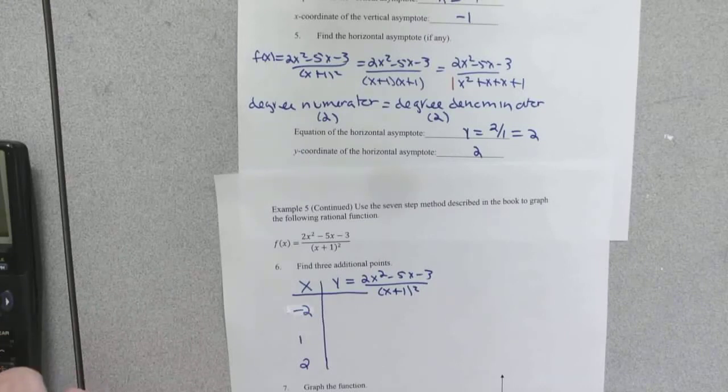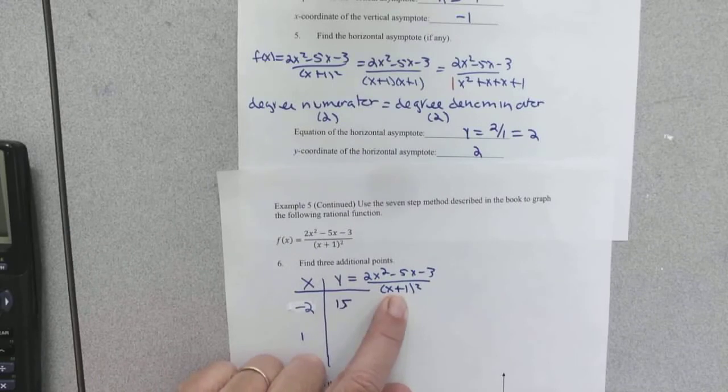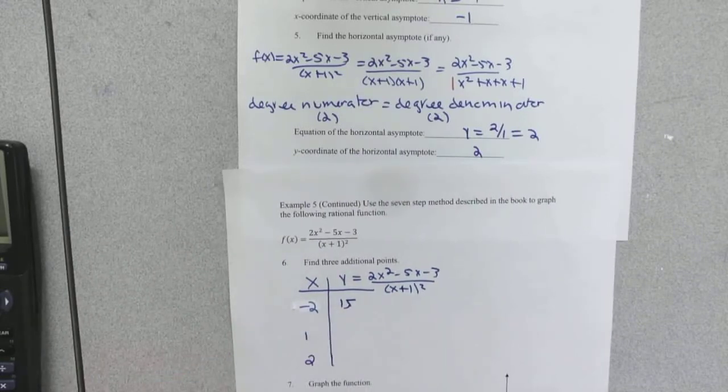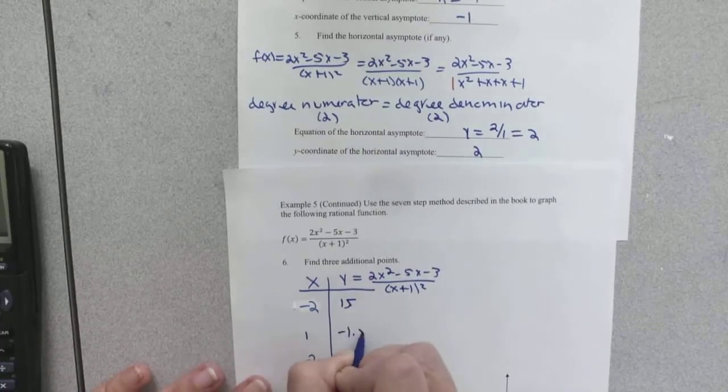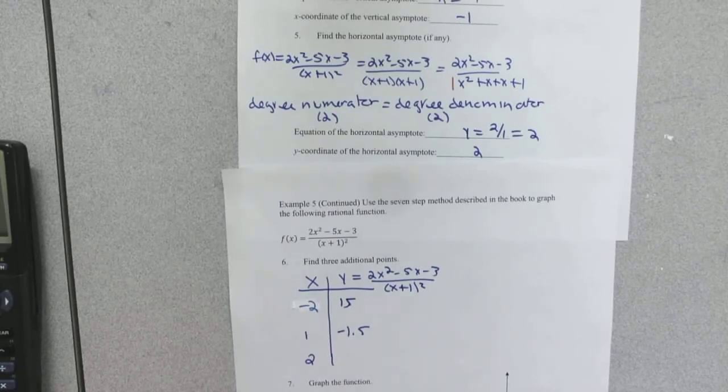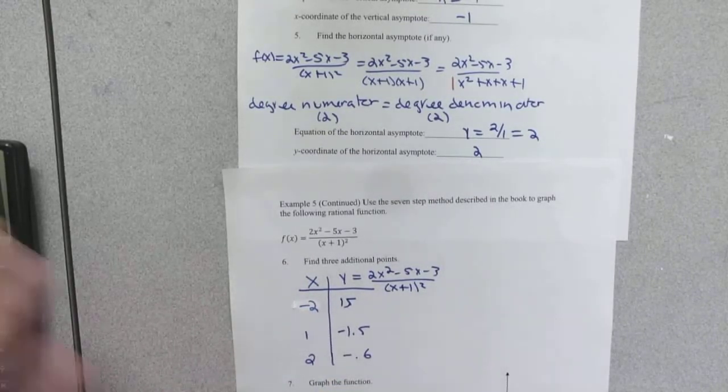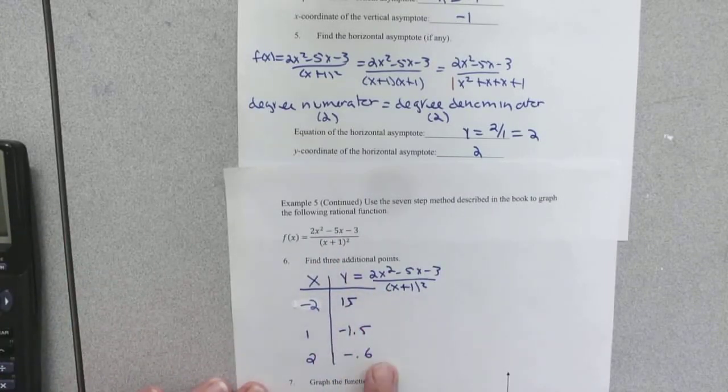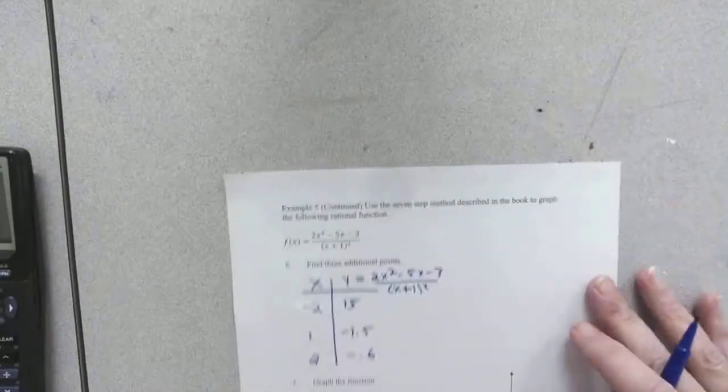plug into the original function. And trust me on this, hopefully. Oh, since I just made a mistake, maybe you shouldn't trust me. When I plug -2 into the original function, I'm going to get 15. So all I did was plug -2 in there and get 15. Plug in 1, and you're going to get -1.5. And plug in 2. You're going to get -0.6, roughly. I rounded that up. So, we've got a few x coordinates, found the y coordinates, then graph these things.